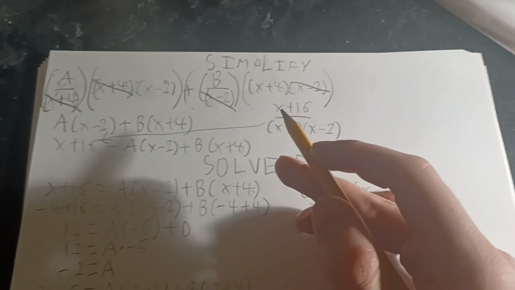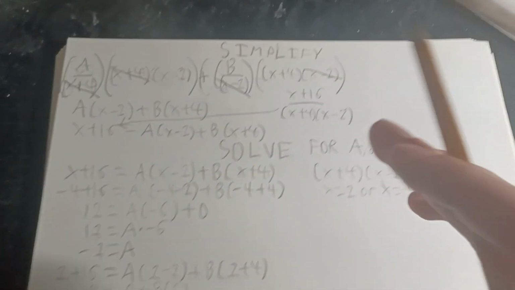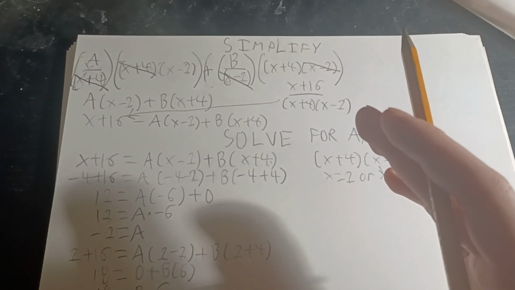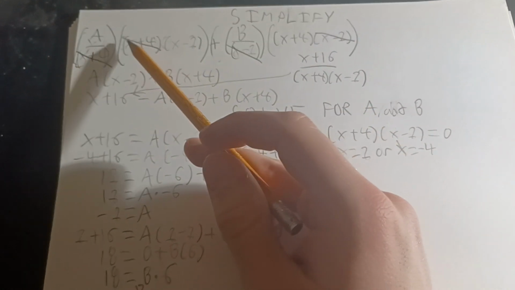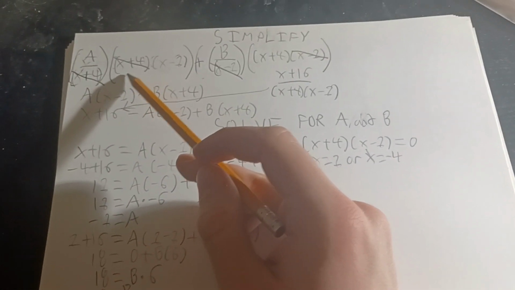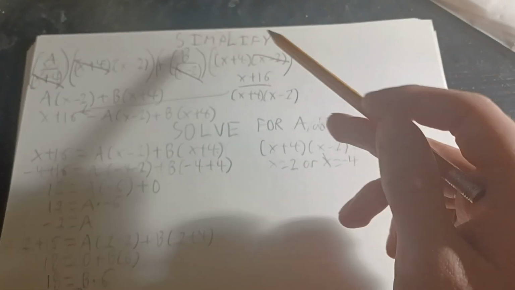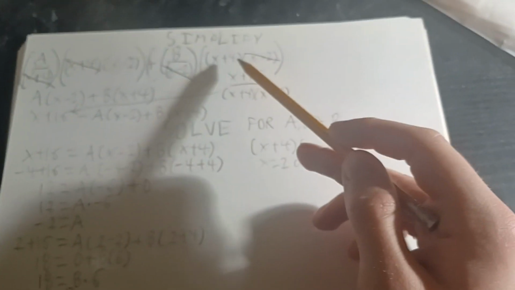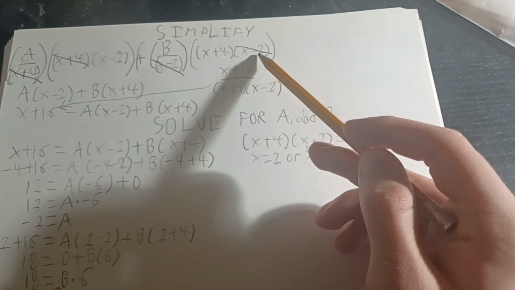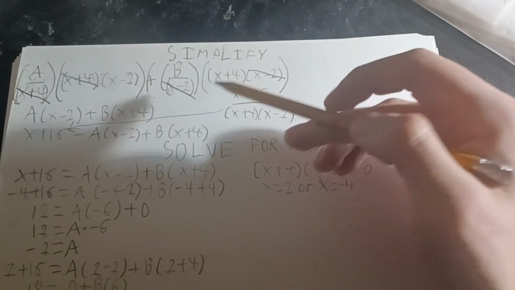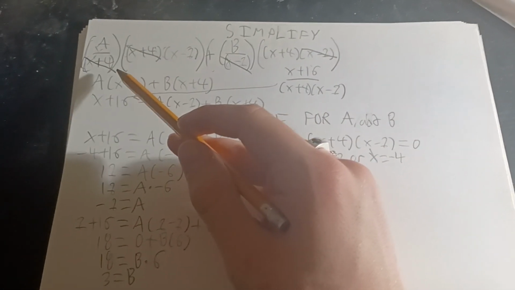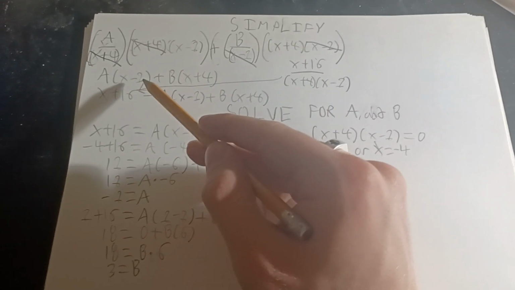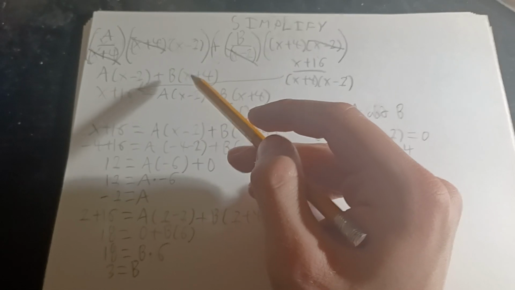We can move straight into simplifying. Just focusing on what we've got in front of us, we can break it up. We can multiply out so that it's a over x plus 4 times x plus 4 times x minus 2, plus b over x minus 2 times x plus 4 times x minus 2. We can immediately see that x minus 2 cancels out and x plus 4 cancels out, leaving us with a times x minus 2 plus b times x plus 4.